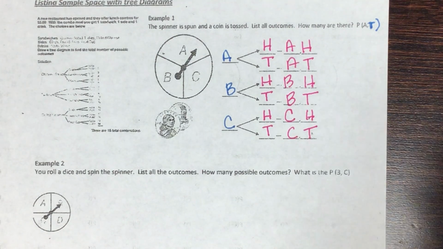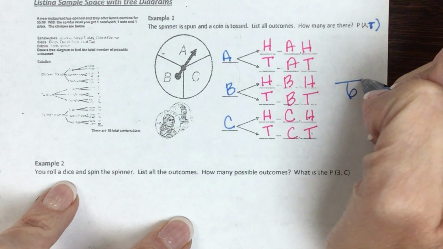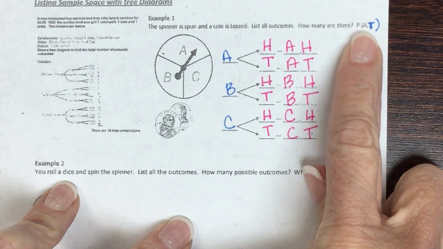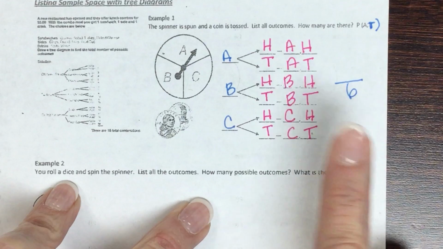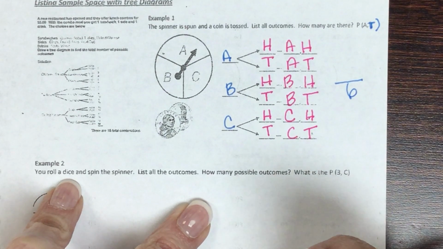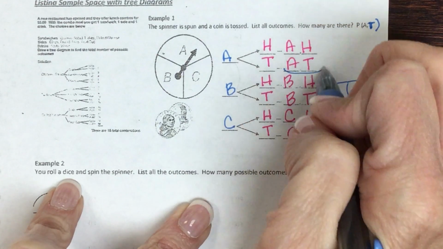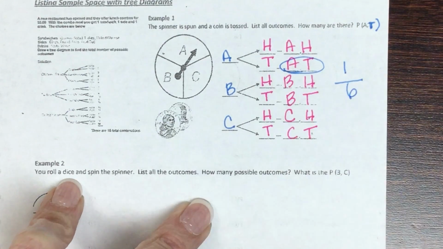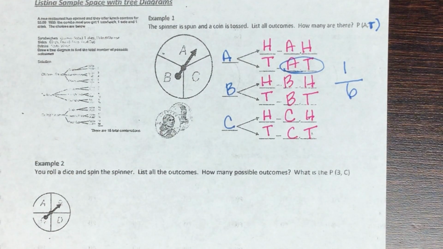6. Okay, so 6 is going to be my denominator. But this asked us, what's the probability of getting an A and a tail? How many are A and a tail? 1. So 1 out of 6 are exactly A and a tail.